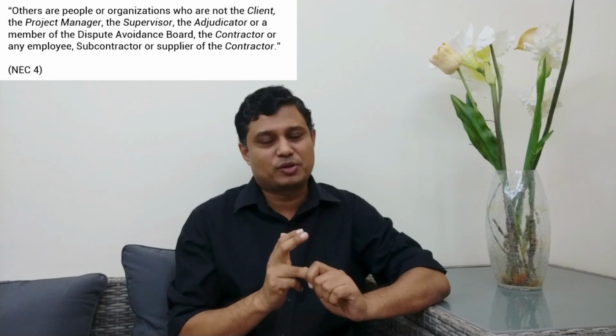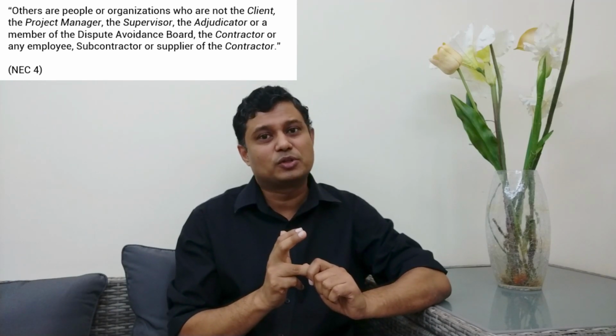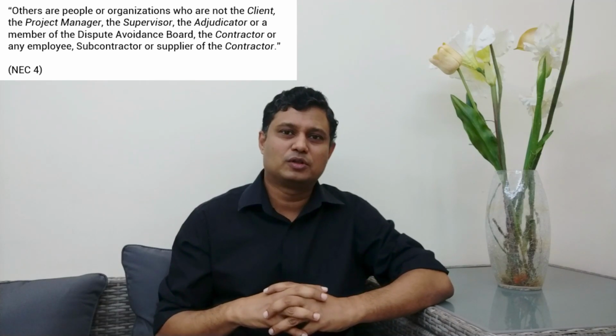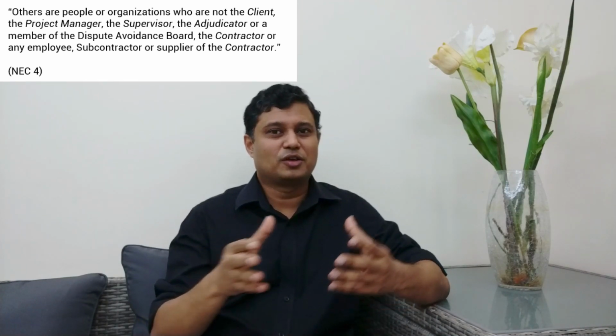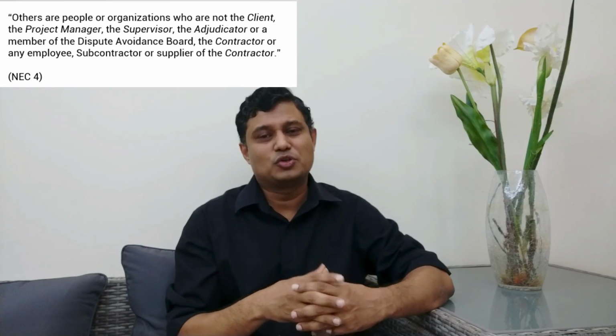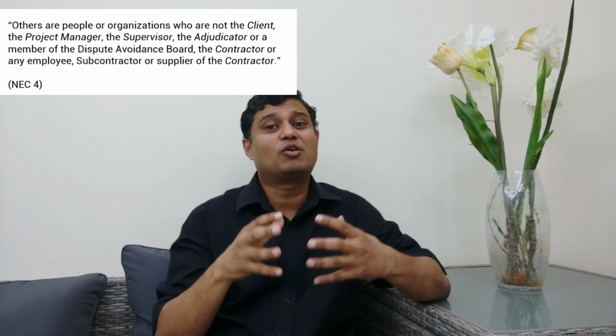It talks about the project manager, which is very similar to the engineer in the FIDIC Red Book, and the contractor, subcontractors and his suppliers as well. So others means excluding all these people. Therefore, someone who has not been involved within this contract can be defined as others. But can it be used in the FIDIC 2017 version?